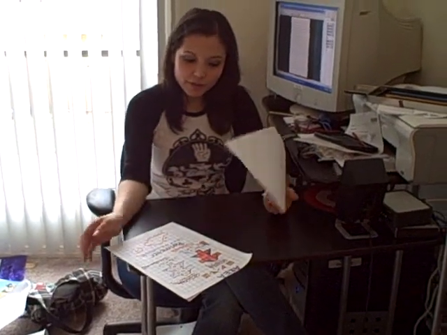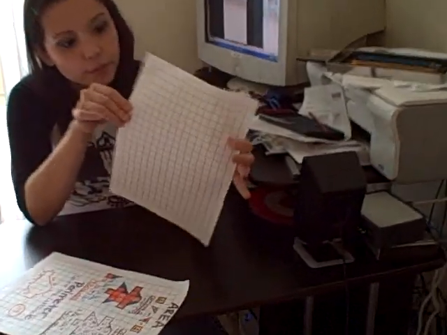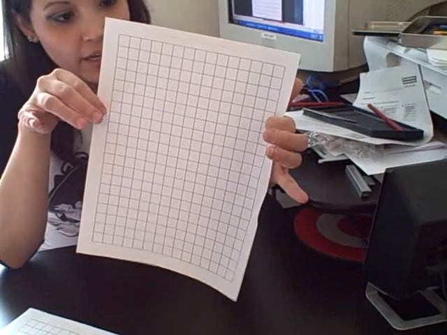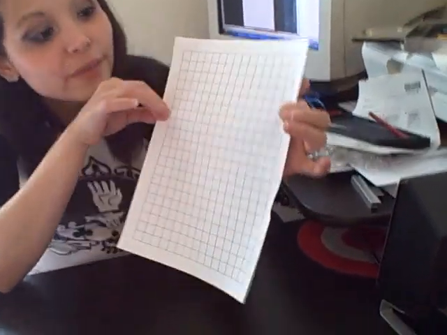Alrighty, I'm going to introduce a way to introduce, I know I said that twice, area and perimeter using graph paper. Of course, you might have graph paper that's a little smaller, but for purposes of this video, I went ahead and got bigger ones so you can exactly see.